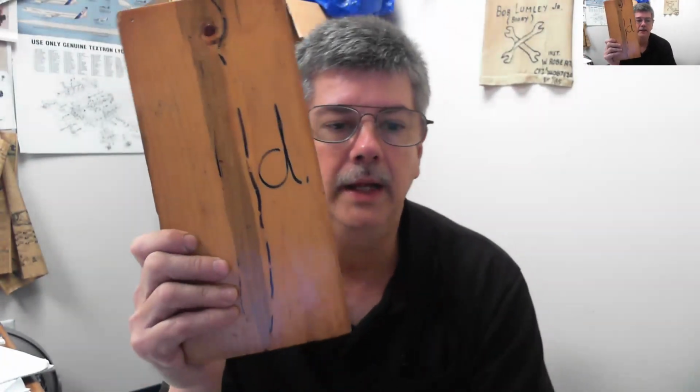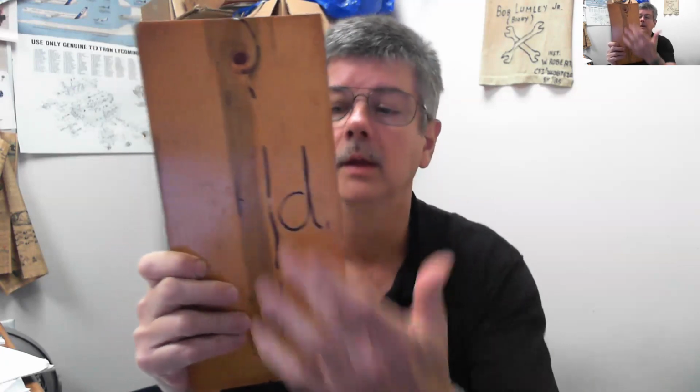Here we have an example of a discolorization of the wood, okay? Anytime you see a discolorization of the wood, you should suspect that the wood has decayed. Now, remember though, mineral streaking can also cause the wood to change color.